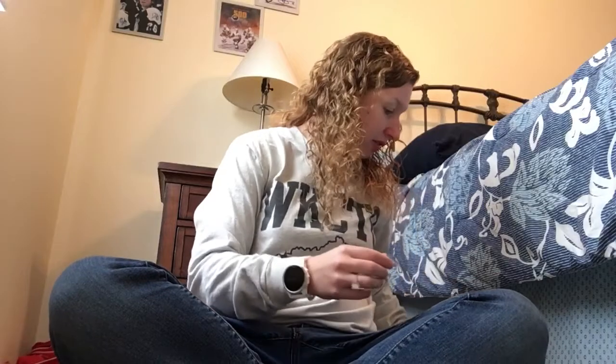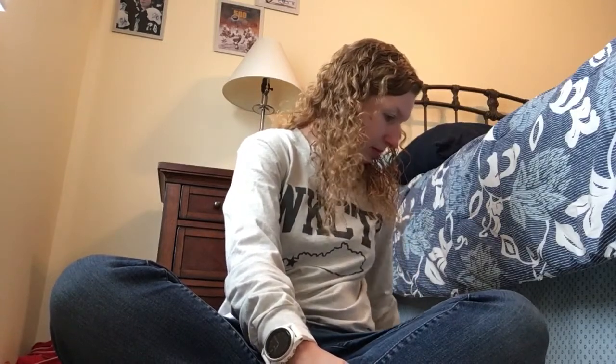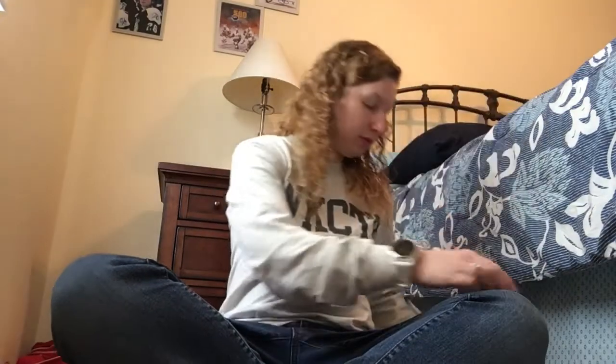Now, let's talk about a vertebra. When we talk about vertebrae, we are going to be on page 266. So here, when you have a cervical vertebra, vertebrae is plural, vertebra is singular.